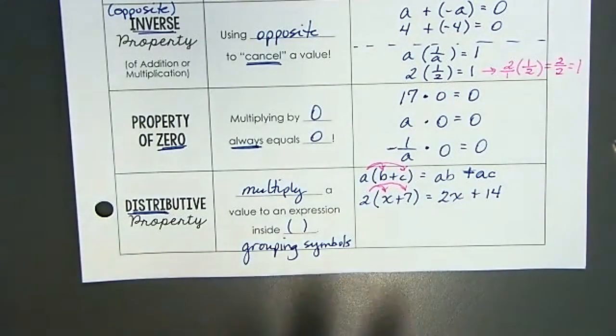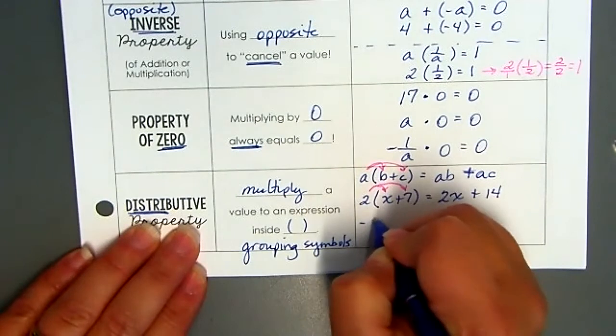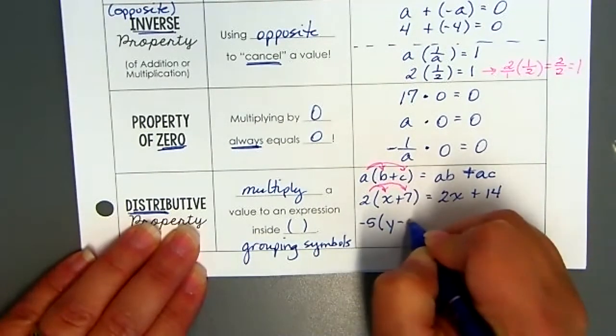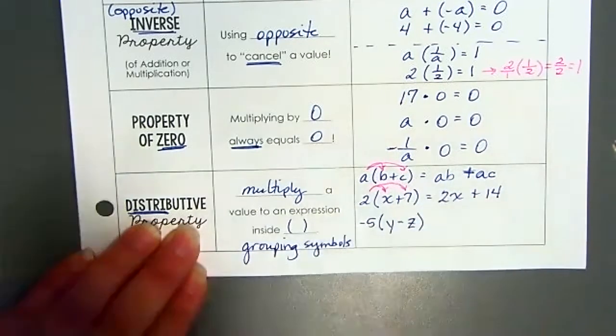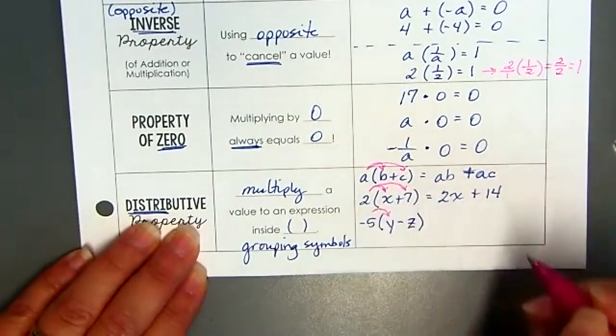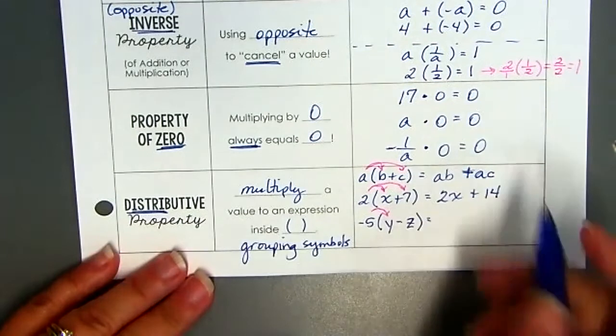So that's when it's all positives. Now we're going to kind of throw a little bit of the curveball where we're going to throw in some negatives with this scenario. So I'm going to have negative 5, open parentheses, y minus z. So I'm going to distribute. So that means I'm going to do negative 5 times y.